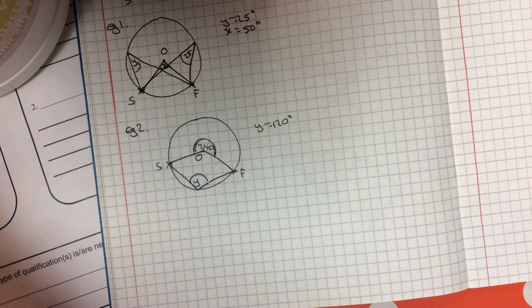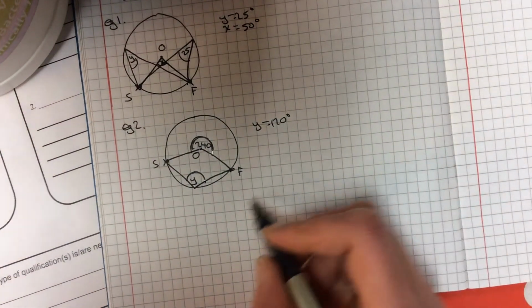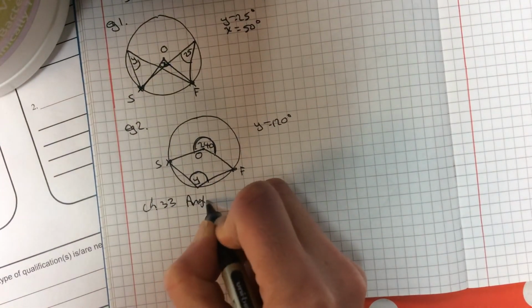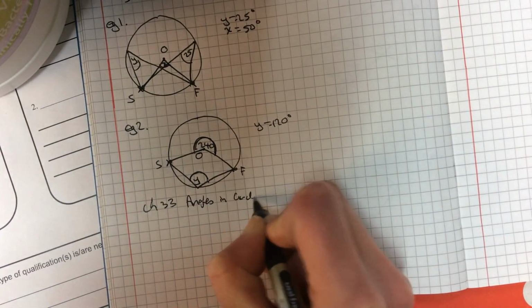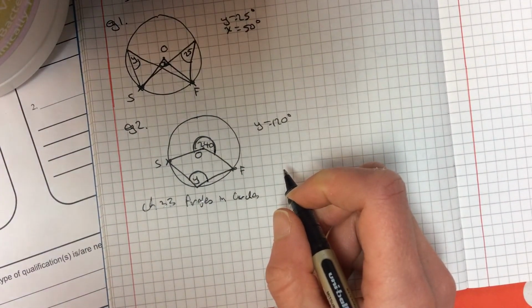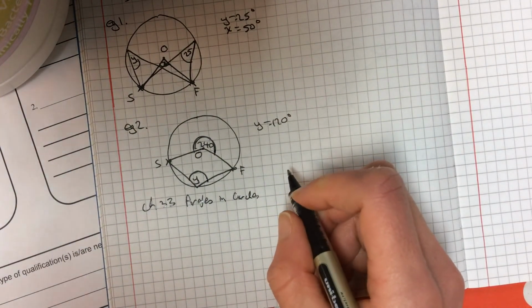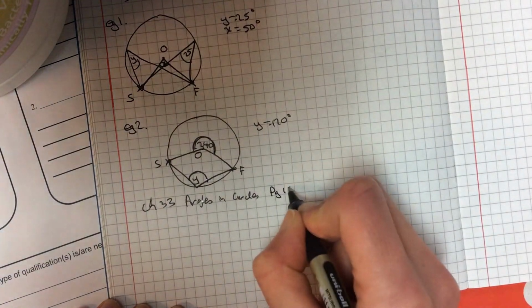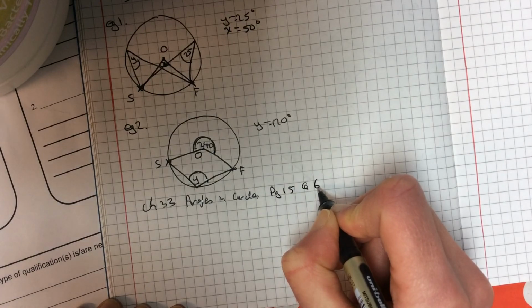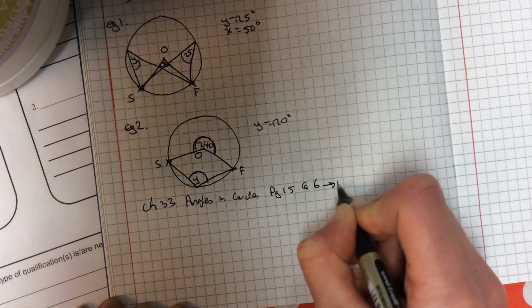So at the minute, I would like you to turn in your books to chapter 33, angles in circles, and I would like you to have a look at page 15. I've got questions 6 to 13, so we'll work through those.